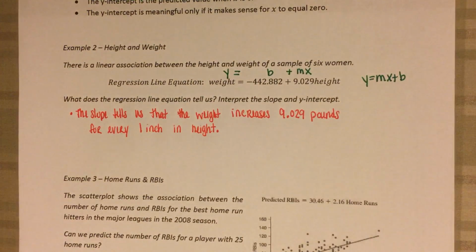So our slope tells us how much our y value either increases or decreases for every x value.